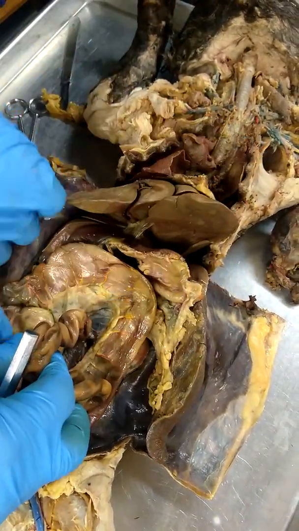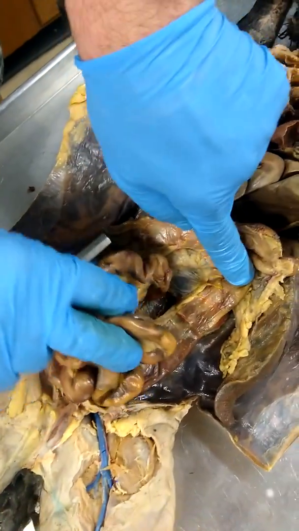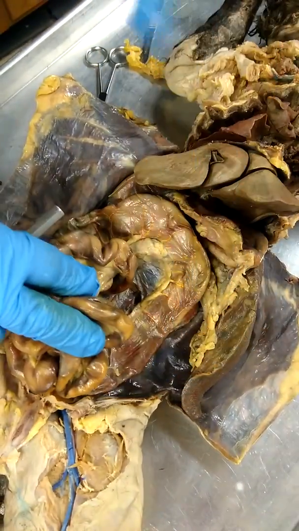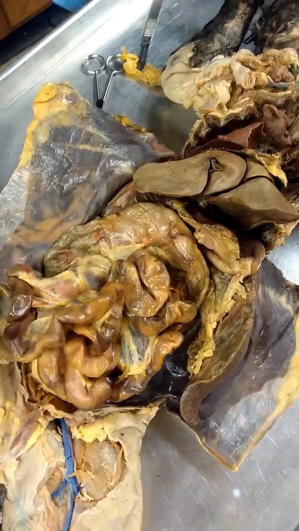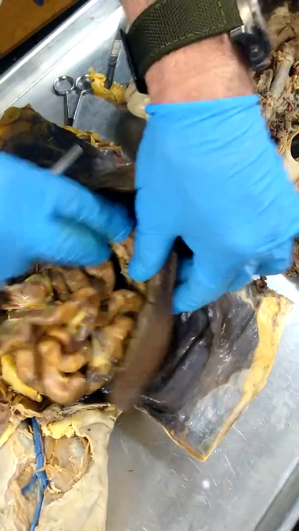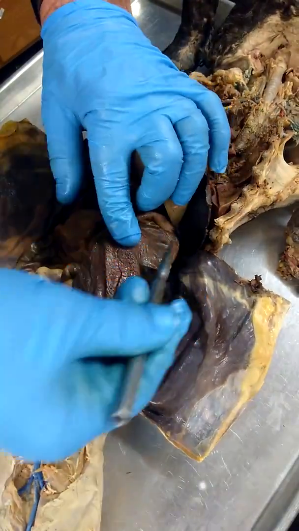And then for the regions of the colon, we have ascending that goes up, transverse that goes across, descending that goes down. There's no sigmoid in the cat. Okay, your other organs, the spleen. This big thing here is the spleen.